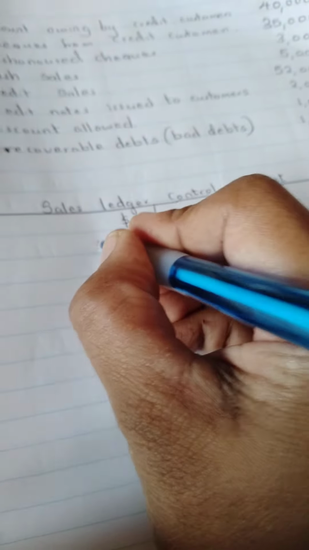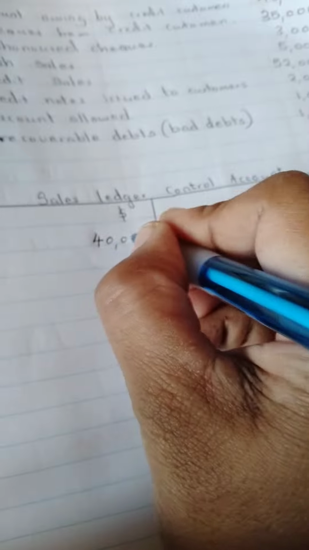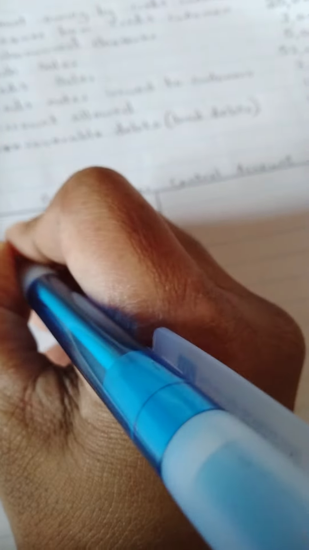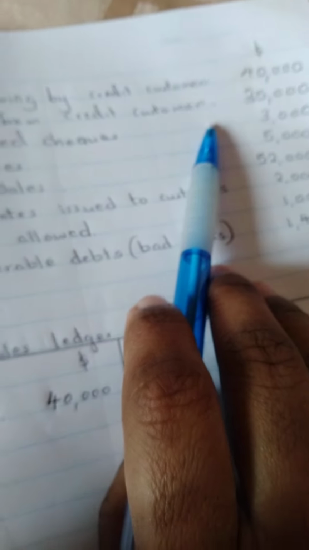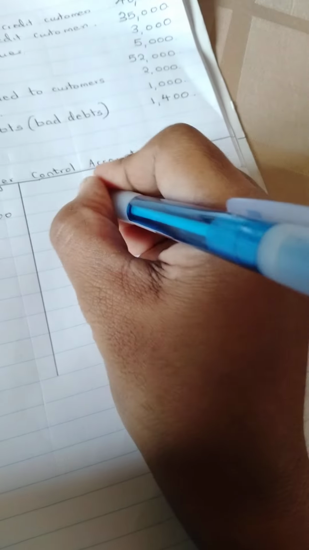Then that would be your opening balance, which should be entered on the debit side of the control account. We'll write it as balance brought down. And look at the next one. It says checks from credit customers. Now, when you receive checks from credit customers, the amount that they owe you is going to reduce. Asset reduces, debt reduces. You enter that on the credit side of the sales ledger control account. So we can say bank.